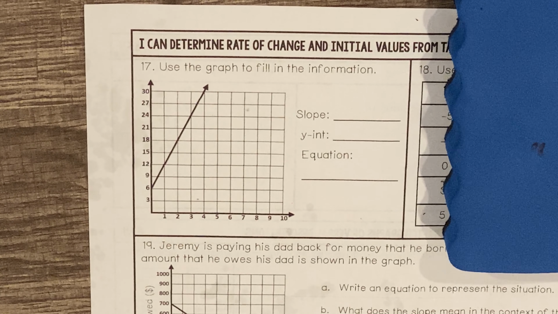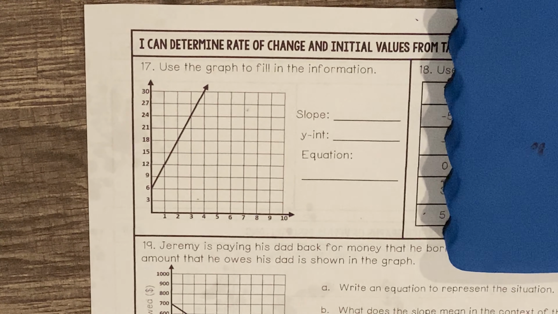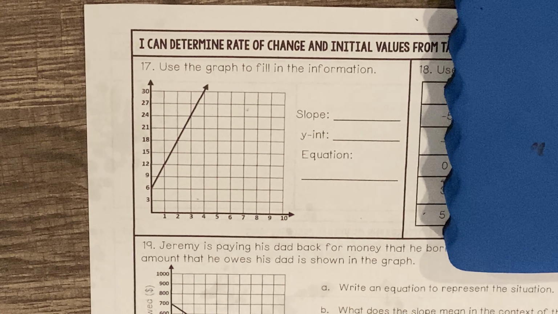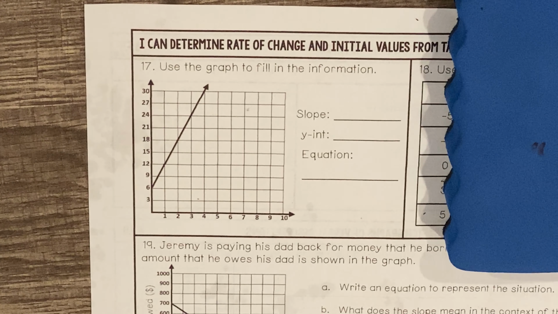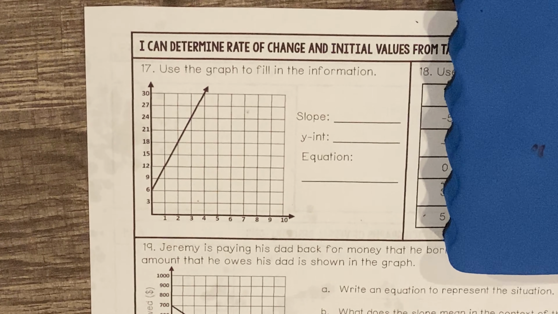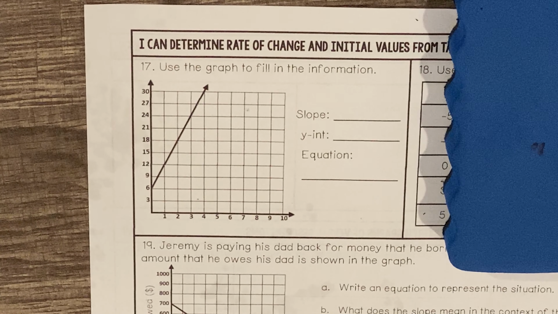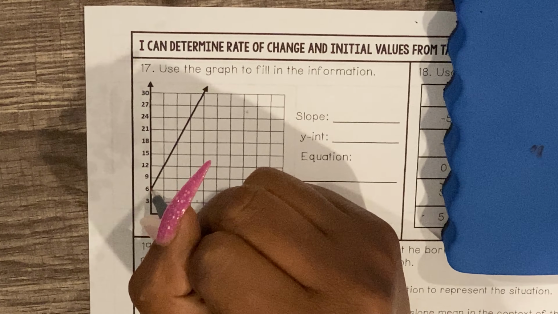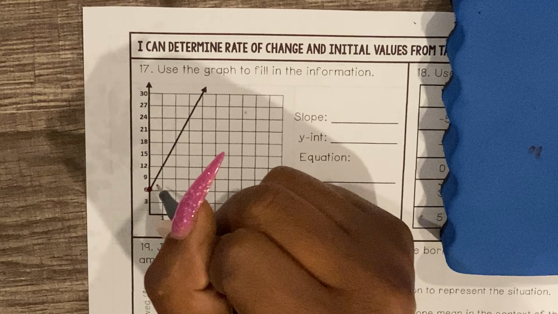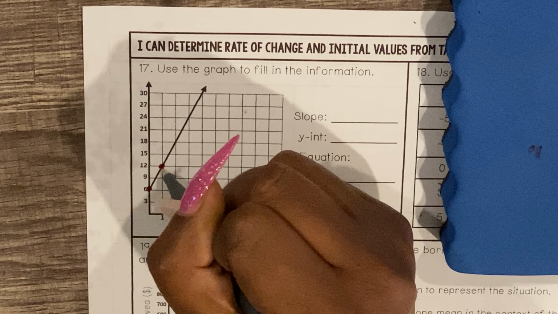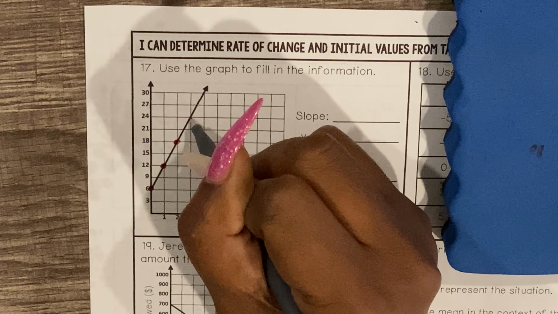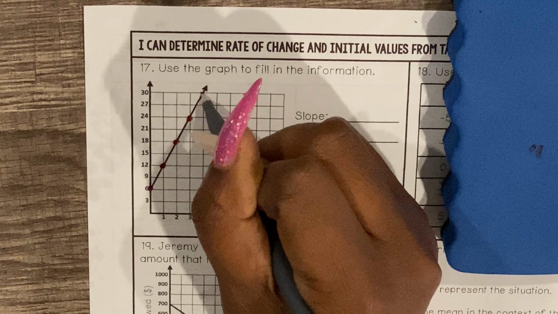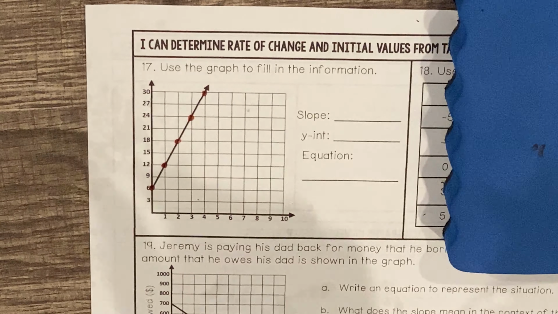So we're going to look at how to create an equation by locating the slope and the y-intercept on a graph. So let's take a look. The first thing I'm going to do is identify some of my points. So I have a point here where it starts, and then I have a point here, there, there, and there. Okay, so I found 4 points.